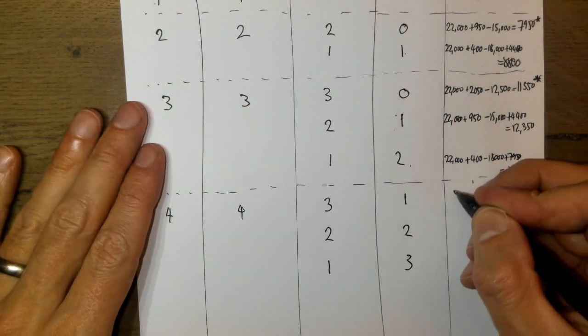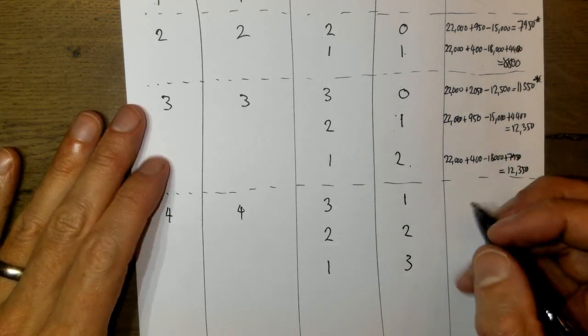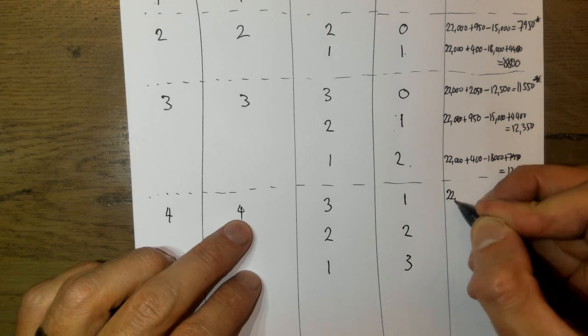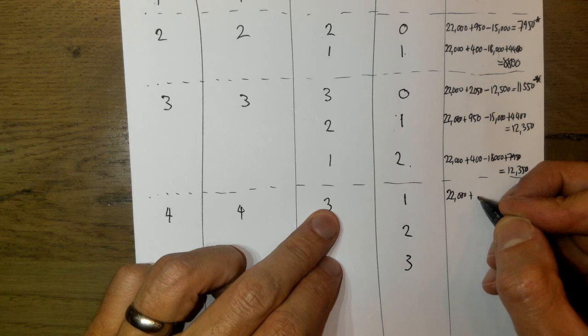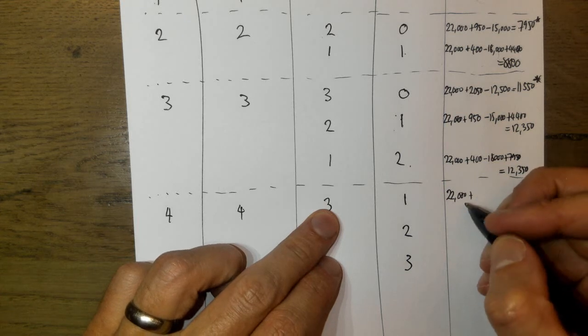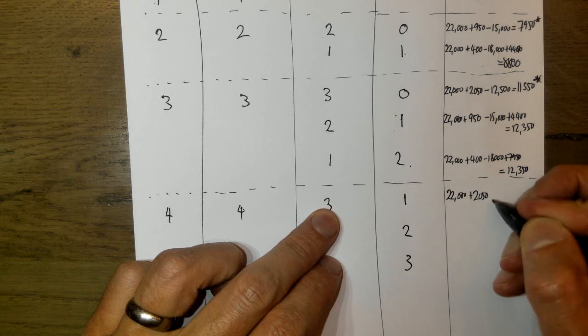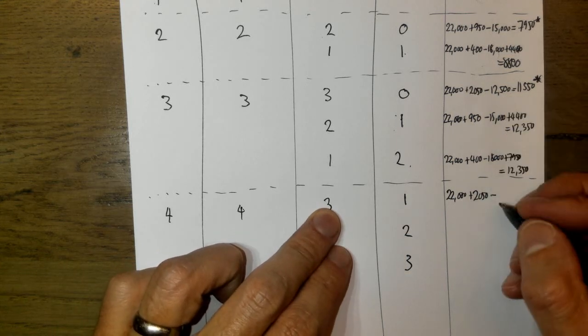Now, I'm going to finish up soon now, so try and get into the rhythm of what I'm doing. If he buys at the start of 4 years remaining, it's going to cost him 22,000. He's going to maintain it for 3 years. Okay, so we know now 3 years, 2050, the maintenance cost. The selling price is 12,500.